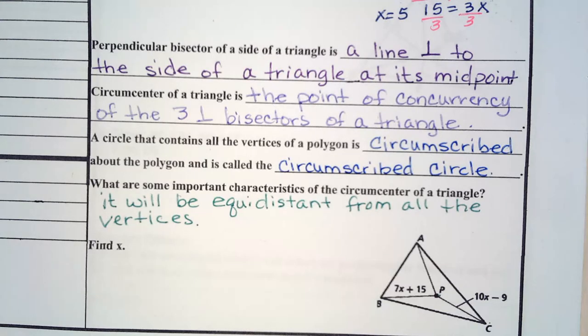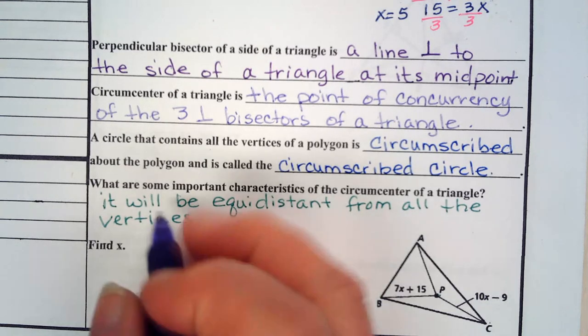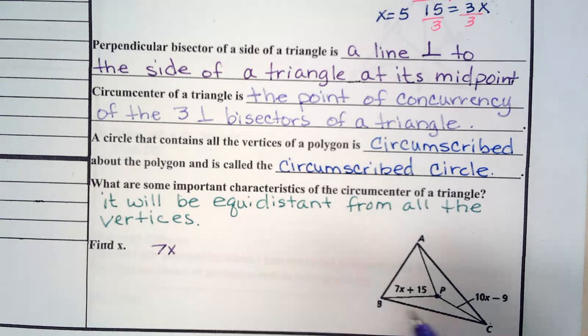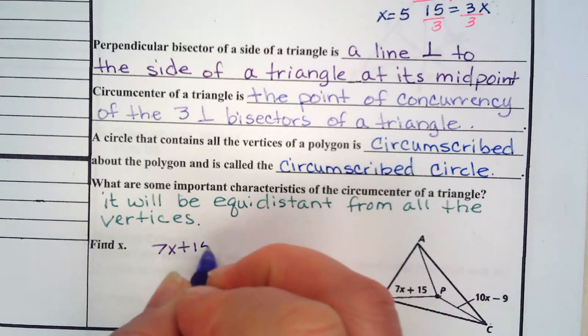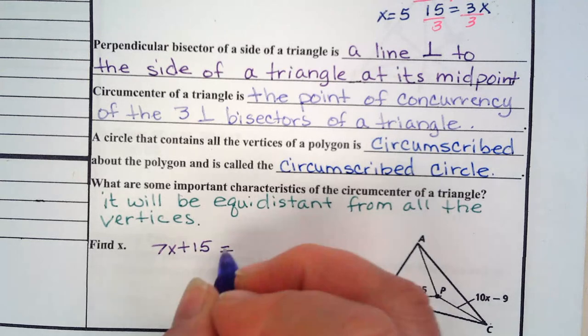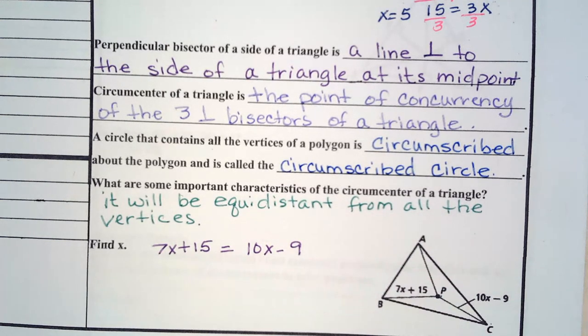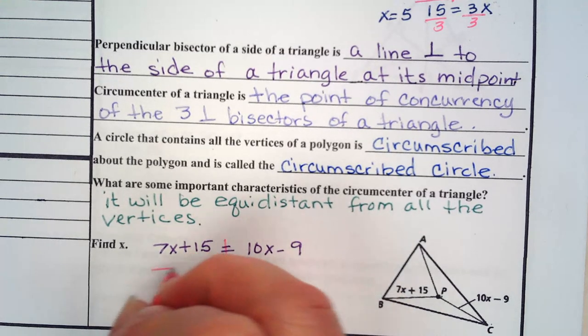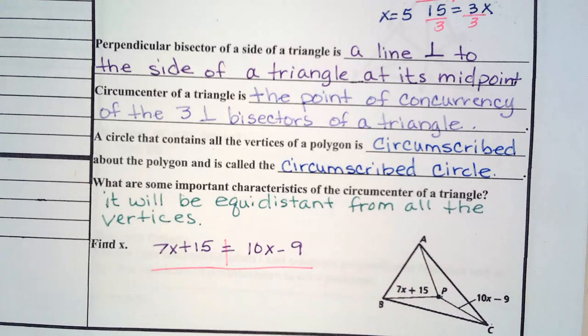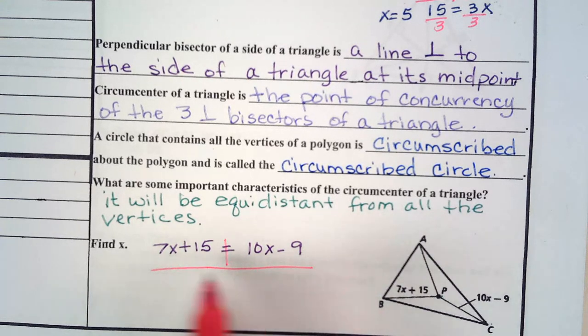So we can solve by setting them equal to each other. 7x plus 15 is equal to 10x minus 9. Draw your lines.